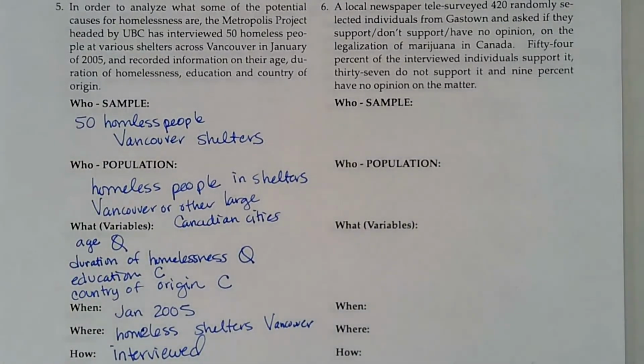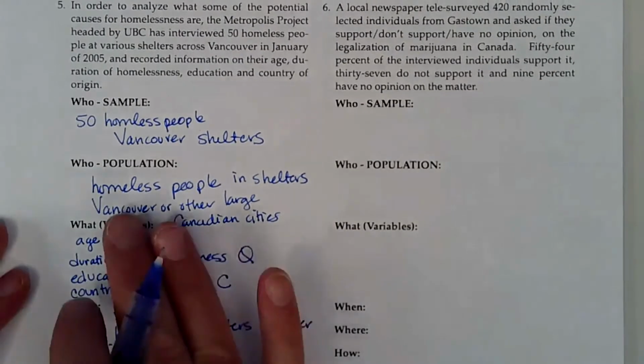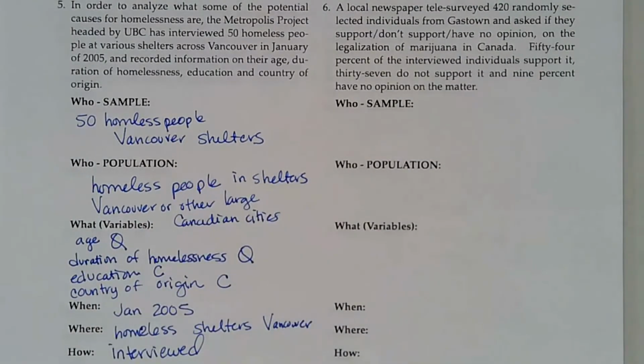So potentially we could apply this to other large Canadian cities as long as they maybe have a similar weather outlook. So homelessness in places where the weather is warm is very different than homelessness in places where it's very cold. It would be very hard to be homeless in Gunnison when the temperature drops to -40. So these are all kind of considerations that go into this. And so you can't just blindly say, oh, these 50 homeless people represent every homeless person in Canada or every homeless person in the world.